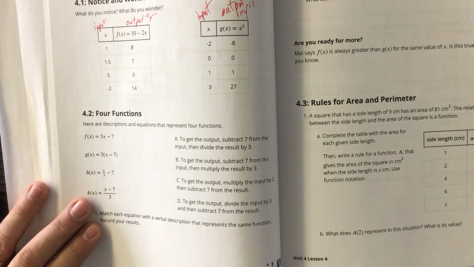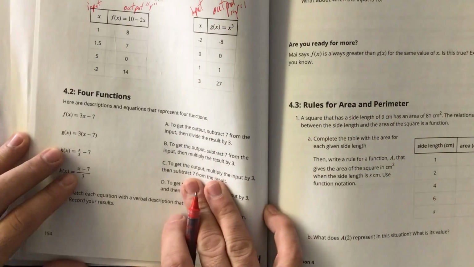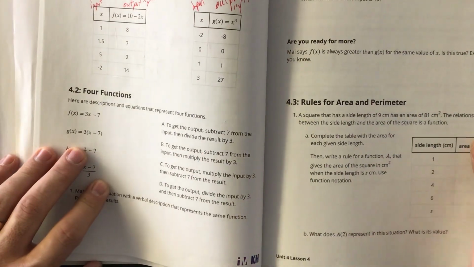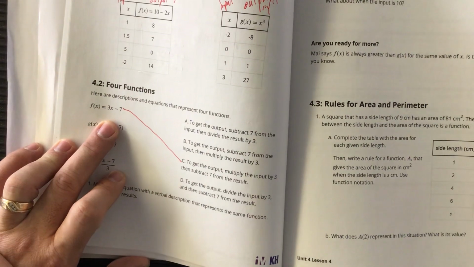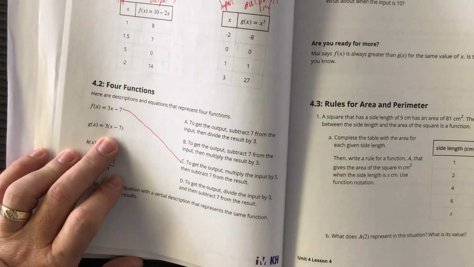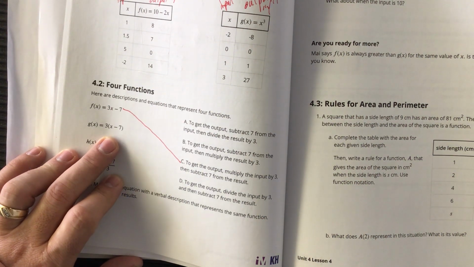All right, Georgia, let's hear which one you got matched with f of x. Just the top one. C. Multiply by 3 and then subtract 7. That is C. G of x. Caleb. I don't know, A. B. You are not dividing by 3 in G. You're multiplying the 3 into the x minus 7.